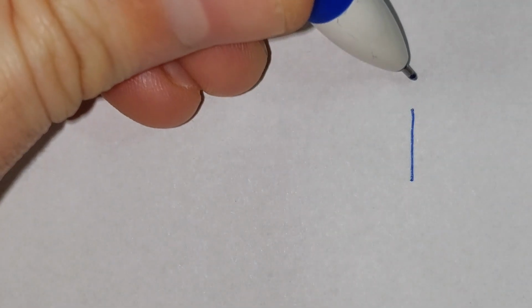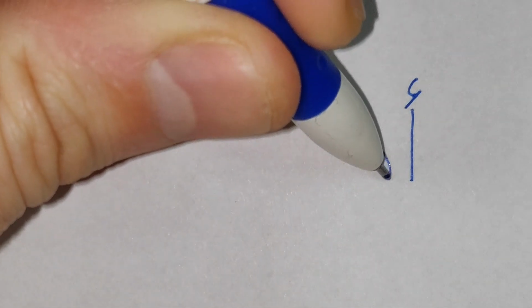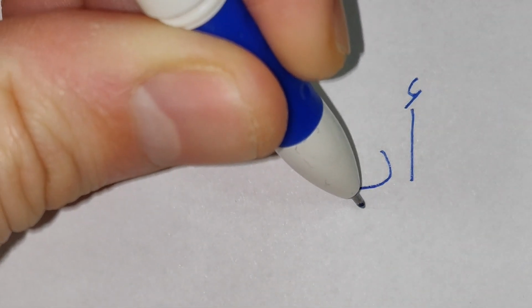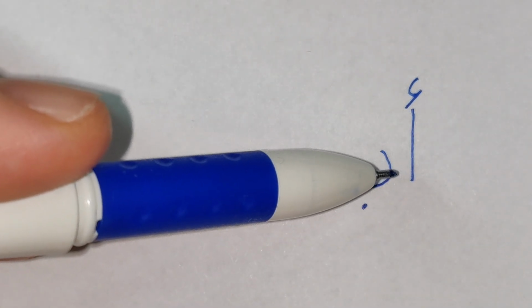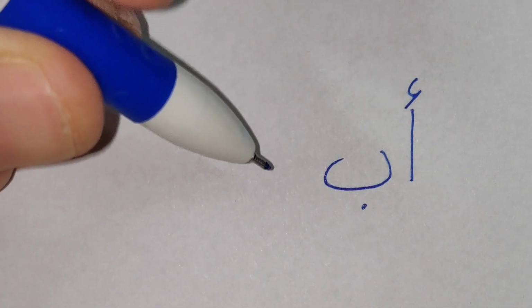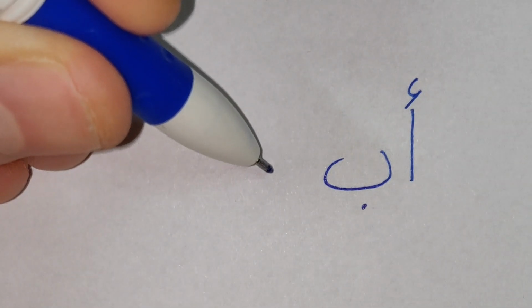Let's write a few examples using alif and ba. Ab means father. It's very important to note that alif does not connect with any letter that follows it. To give you a clearer understanding, we're going to write the example word bab.